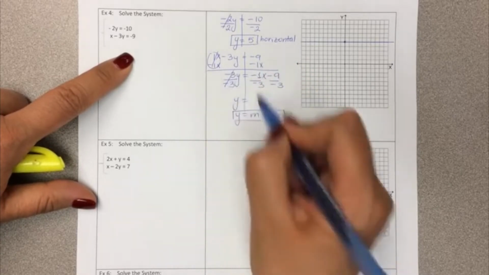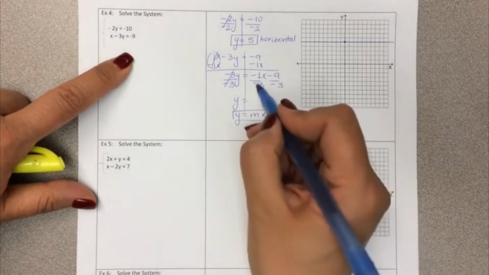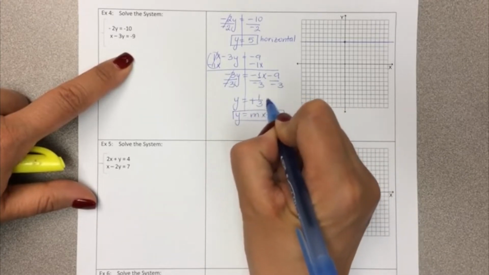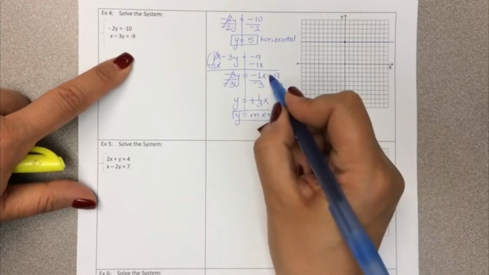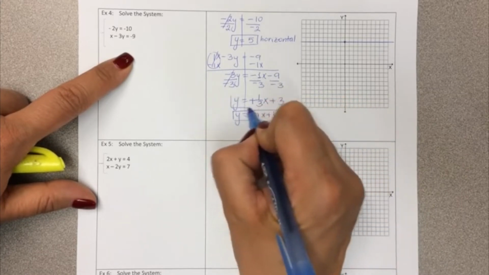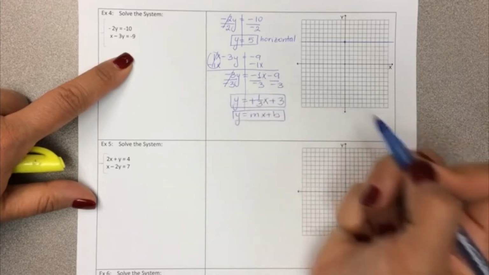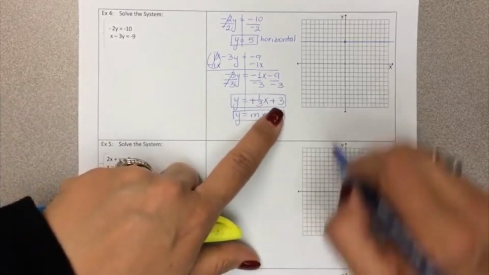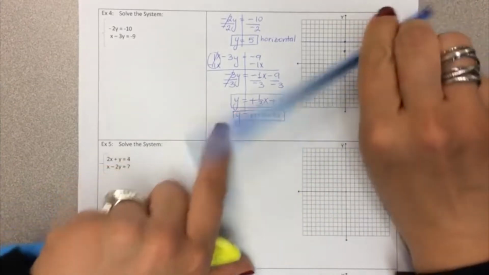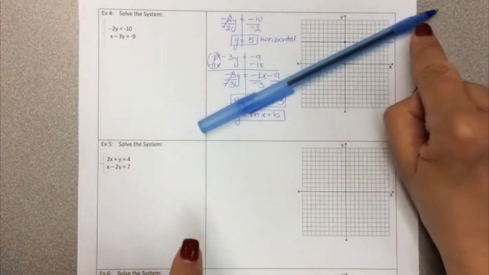Y, or 1y, y alone will equal: negative divided by negative is a positive 1/3 slope. Negative divided by negative is a positive 3 y-intercept. So that means that the line has to go through 3 on the y-axis. How? Upward, because it's a positive slope.